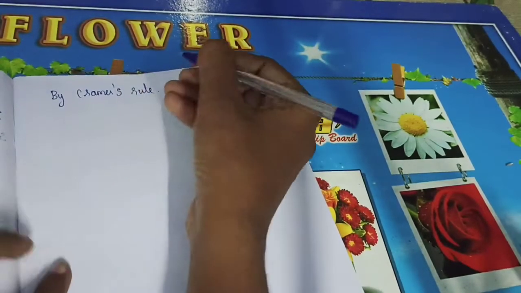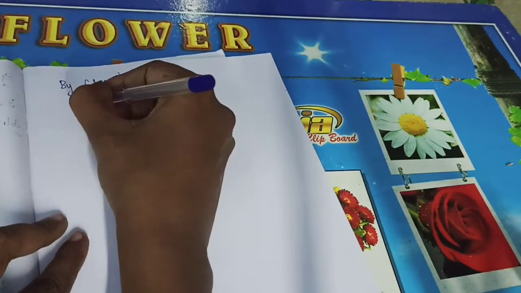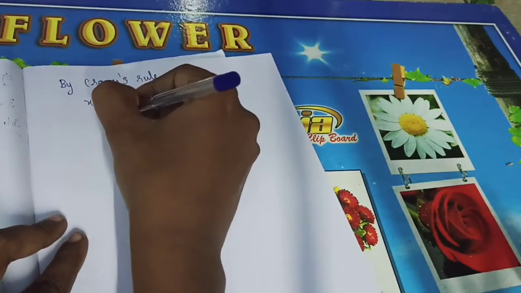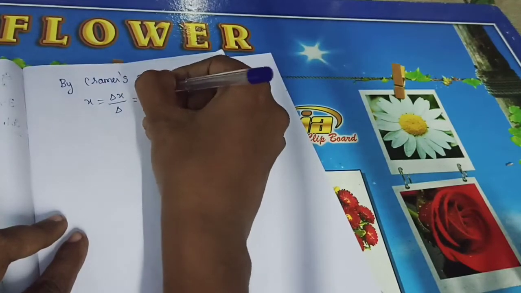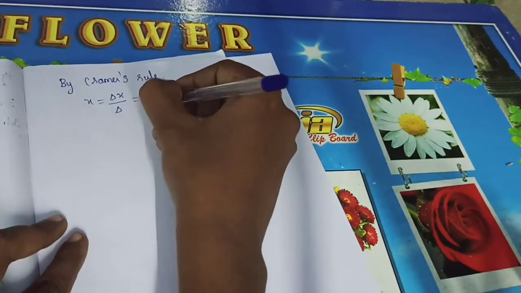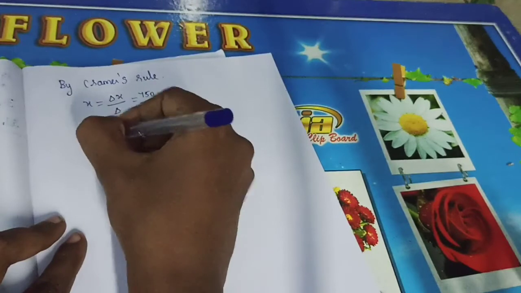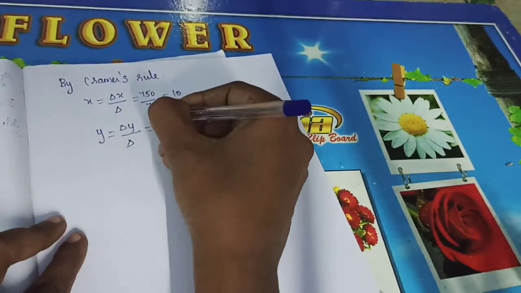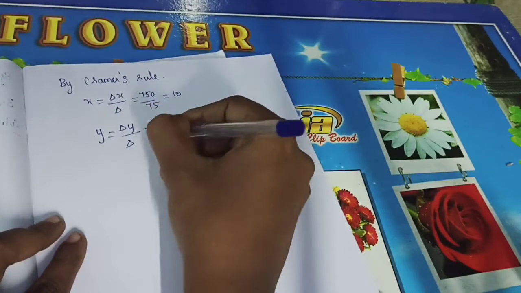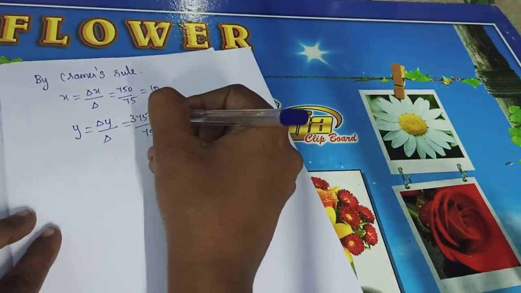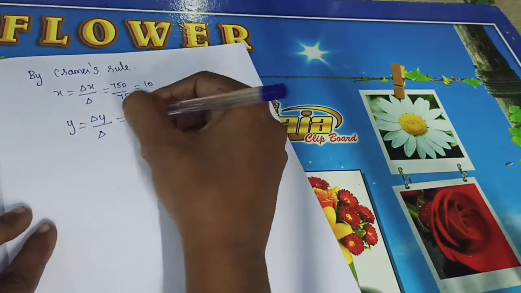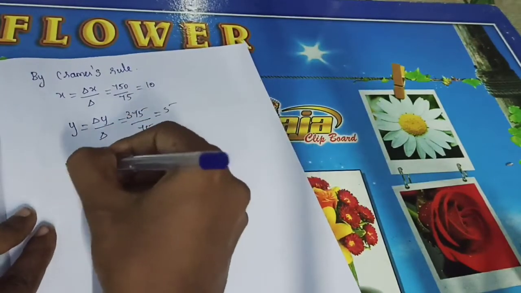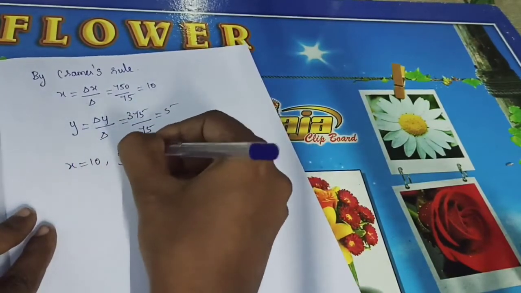By Cramer's rule, x is equal to delta x by delta. So 750 by 75 is equal to 10. Then the y value is delta y by delta. What is the delta y value? 375. 375 divided by 75, if you divide, how much will you get? 5. Divide and see. So x is equal to 10, y is equal to 5.